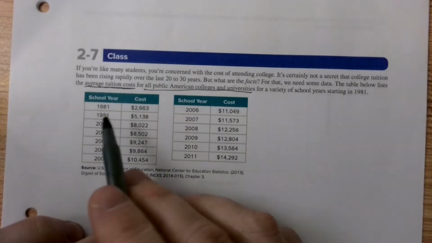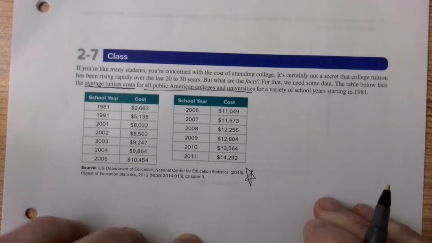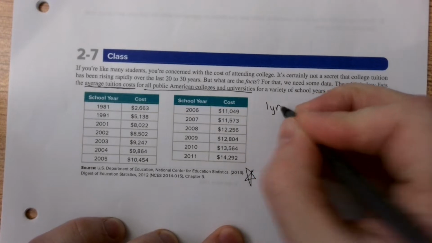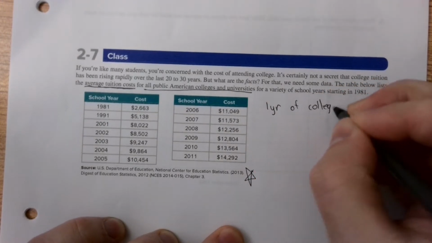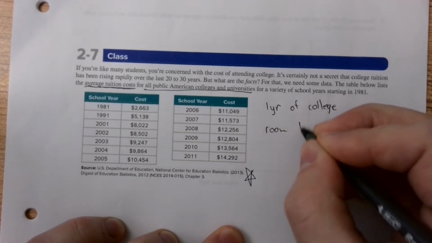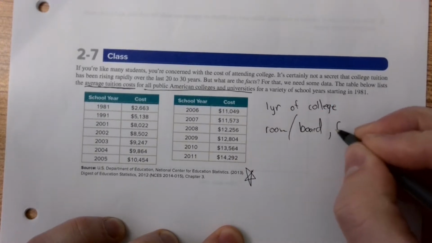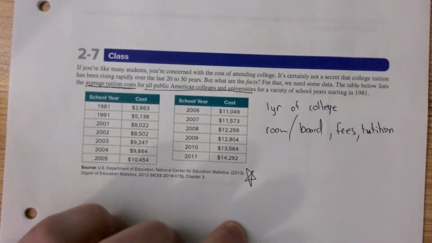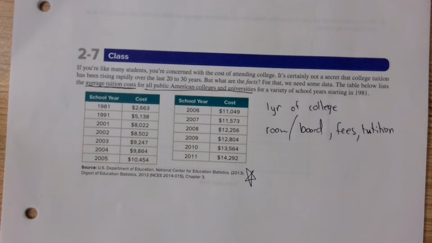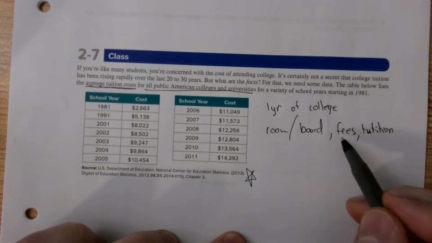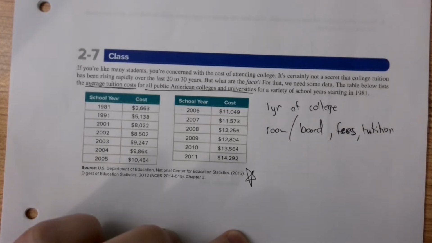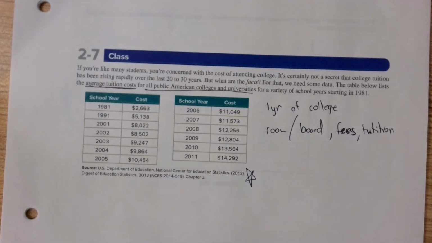The other thing to note: I did look up where this information came from and found that this average tuition cost was for 1 year of college, and it included room and board, fees, and tuition. As best I understand, that excludes the cost of materials, like textbooks and other things. So this is living on campus in a room, all the student association fees and student activities fees that get charged, internet access fees, whatever, plus the cost to take the class.